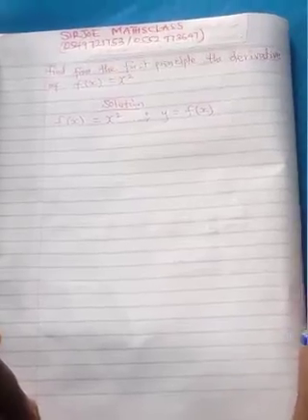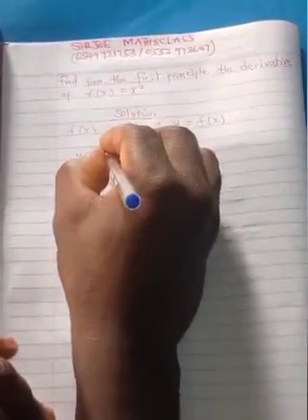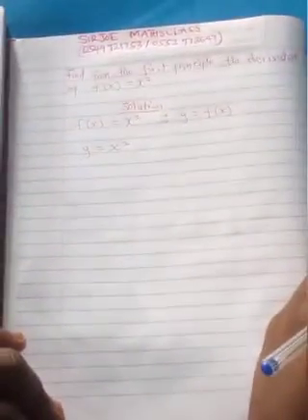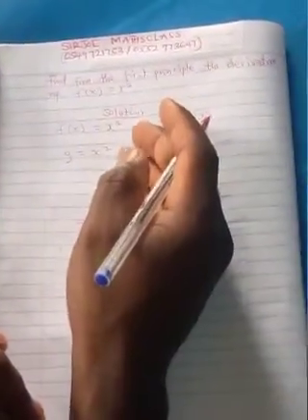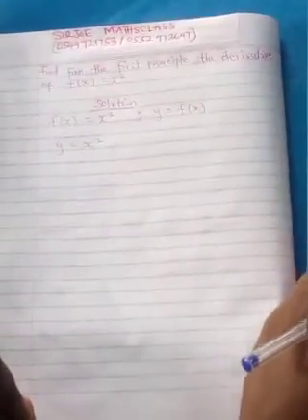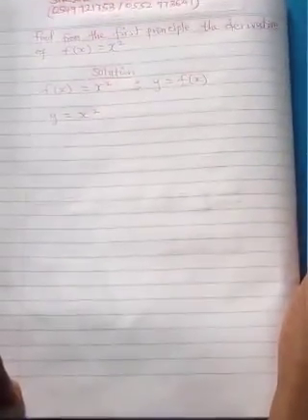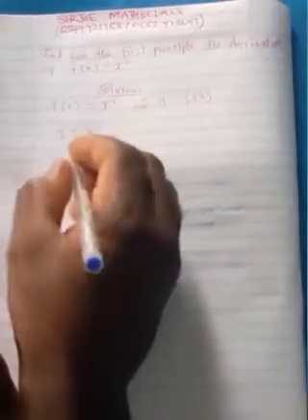So we have f of x is equal to x squared, but we know that y is equal to f of x. So instead of writing f of x, we are going to write y. So we have y is equal to x squared. But remember, we are saying that whenever there is a change in x, what will be the corresponding change in y?